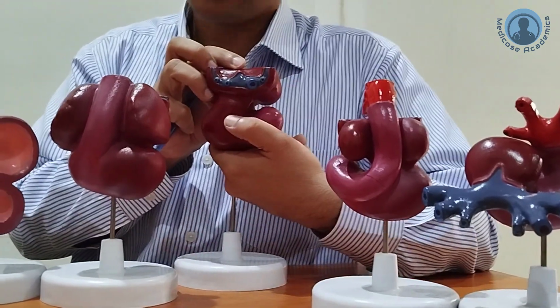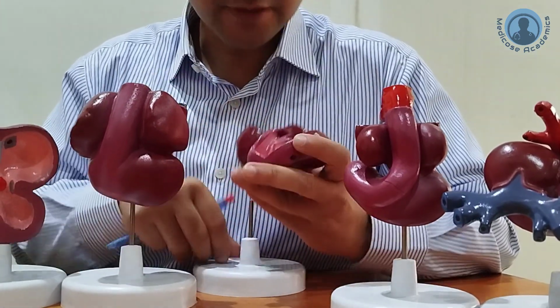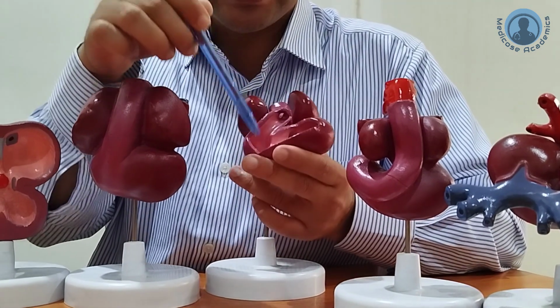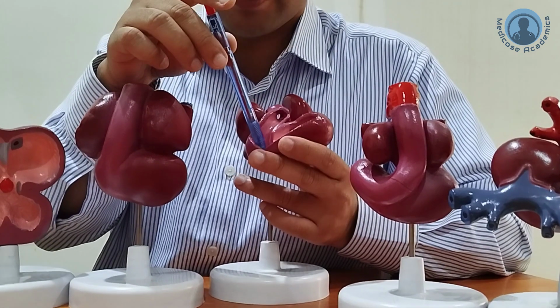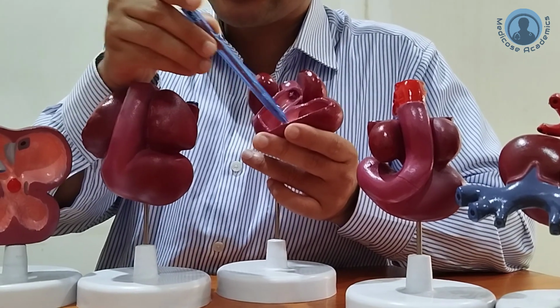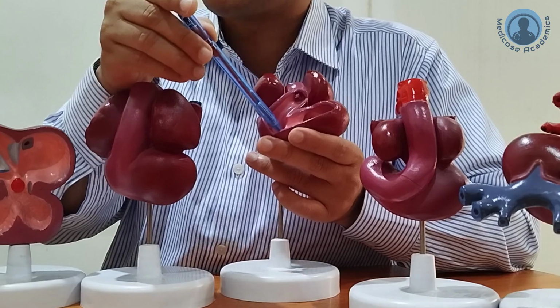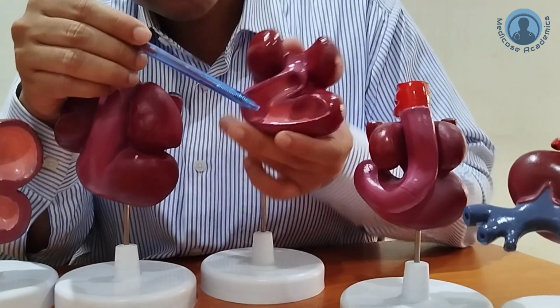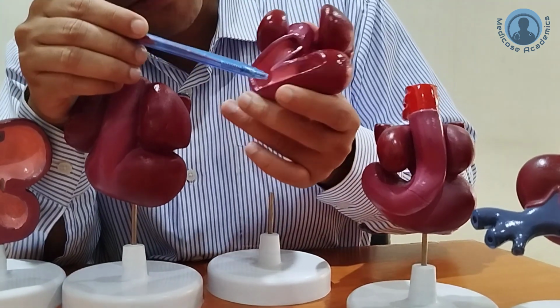The same thing has been shown here. However, the ventricle, if you can see, this is the primitive ventricle that is going to form the future left ventricle. This is the proximal part of the bulbus cordis that is going to form the right ventricle. So here you can see the initial part of the interventricular septum, that is the membranous part of the interventricular septum. Here you can see a little ridge between them.